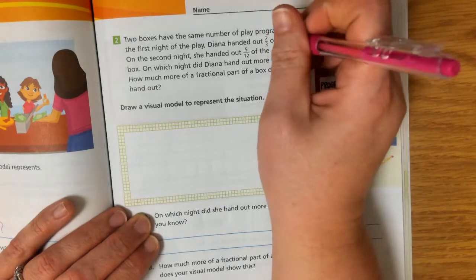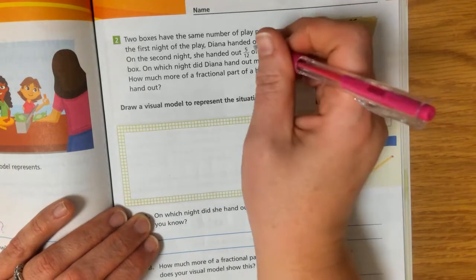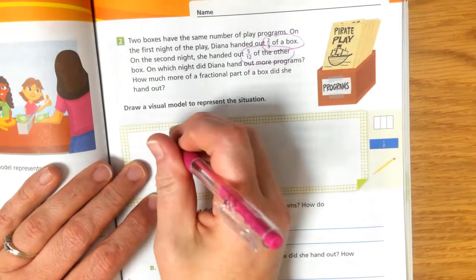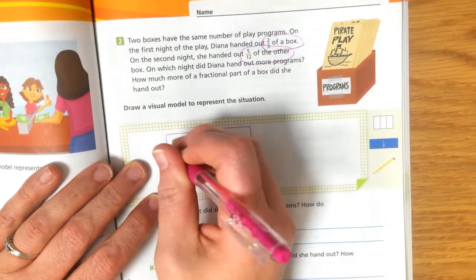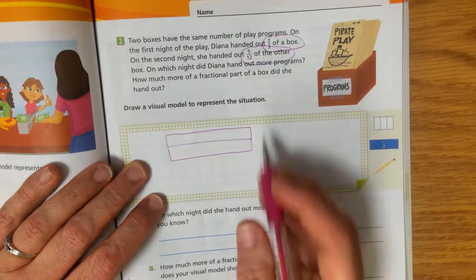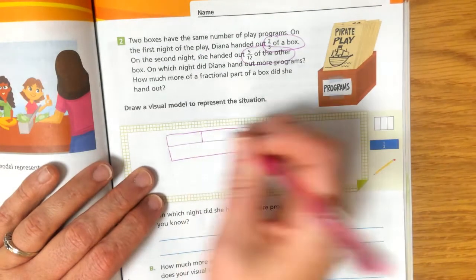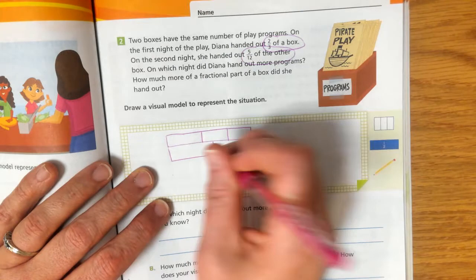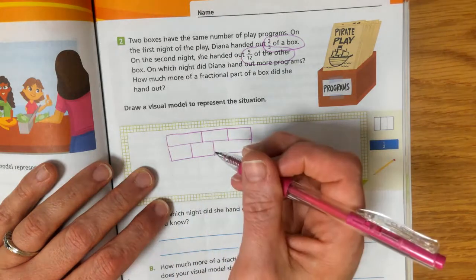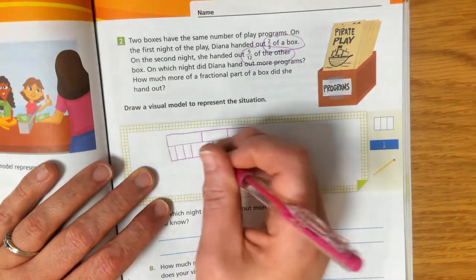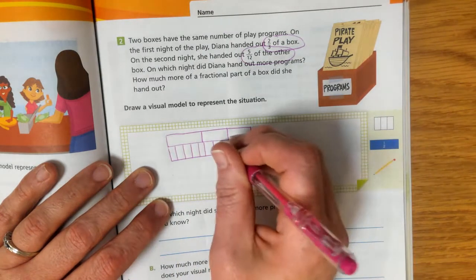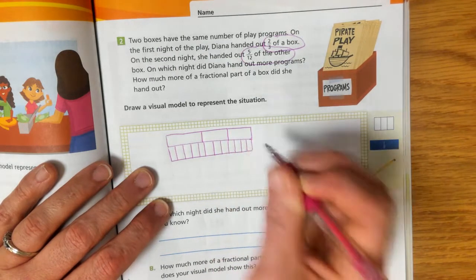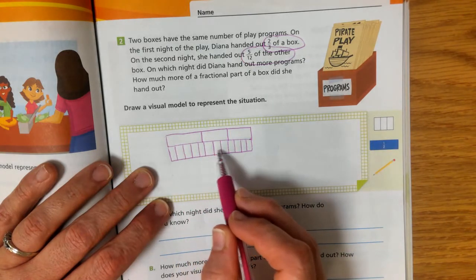So on the first night, she handed out 2/3 of a box. Second night, she handed out 5/12 of the other box, a different box. So she has 2 boxes. One box is broken up into thirds. One box is broken up into twelfths. 1, 2, 3, 4, 5, 6, 7, 8, 9, 10, 11, 12.